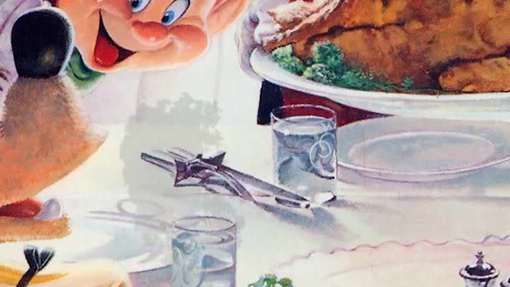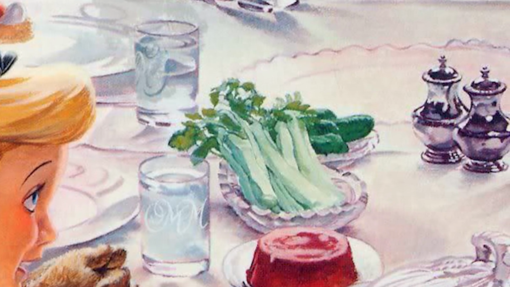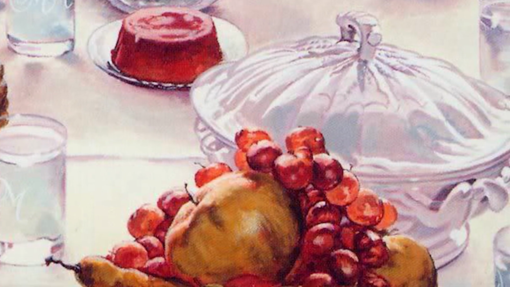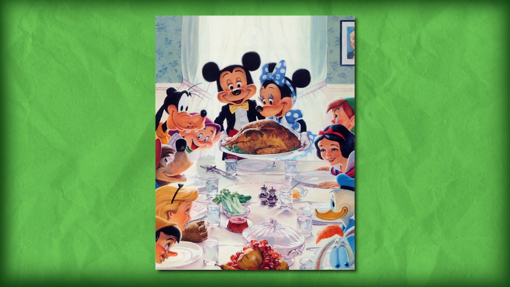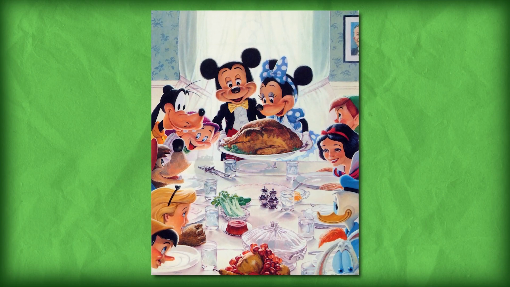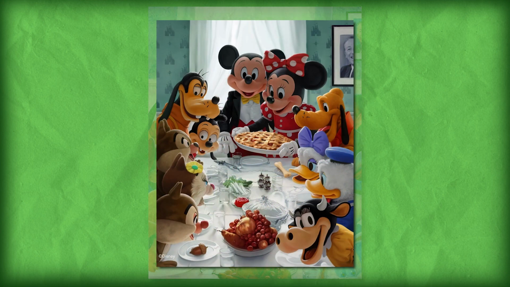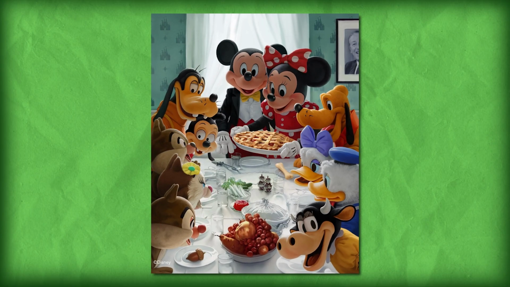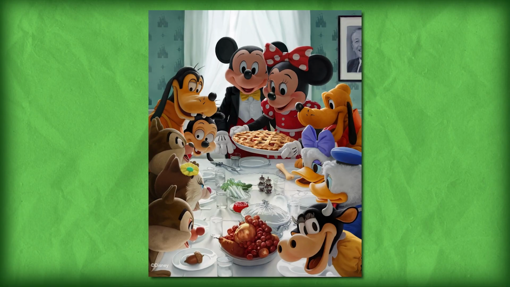I guess this metal device here is a turkey carver of some kind, and I guess the celery and cucumber-like vegetable here are sitting on separate dishes. As for why Mr. Rockwell decided to compose yams together with grapes, I have no idea. But despite all that, the fact remains this is not an AI image. But Disney did post an allegedly AI-generated version of this classic painting for Thanksgiving 2023.